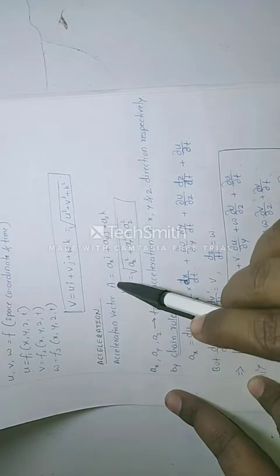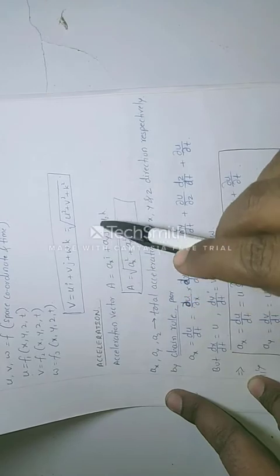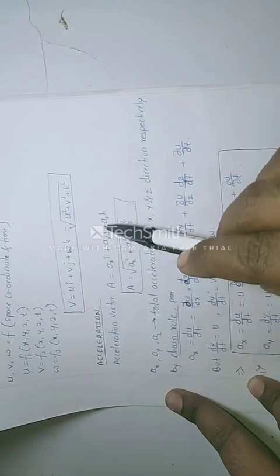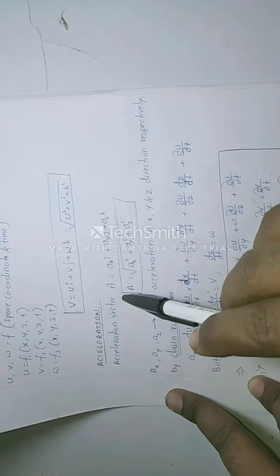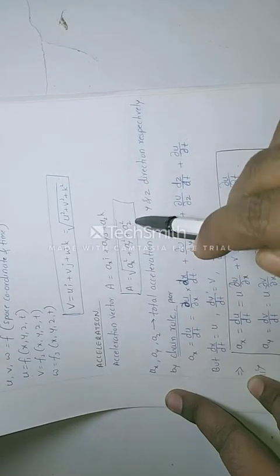The next one is acceleration. We denote acceleration with the symbol a, and along the x, y and z directions we denote it by ax, ay, az. I have written this in vector form, and the resultant is the square root of ax square plus ay square plus az square.